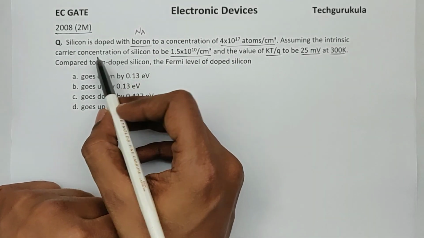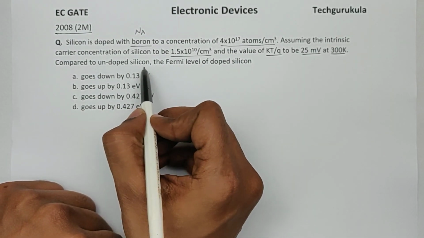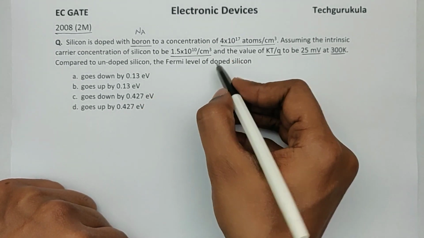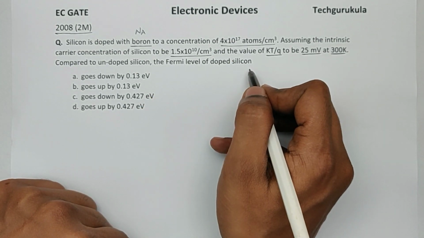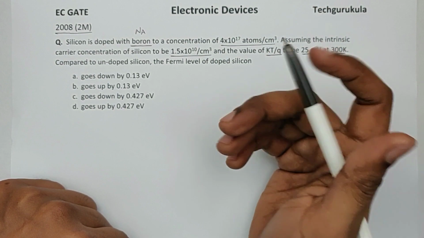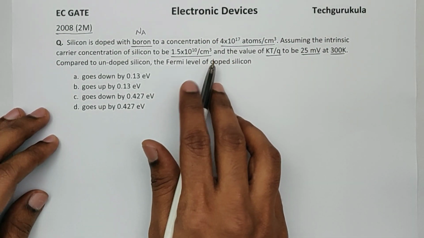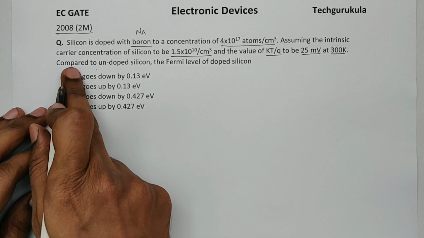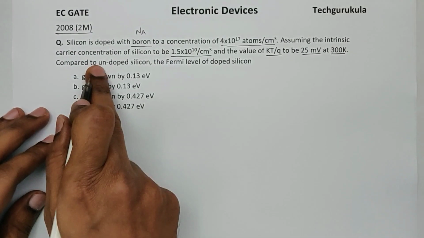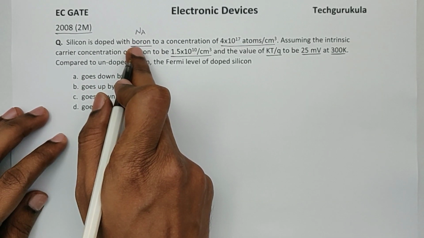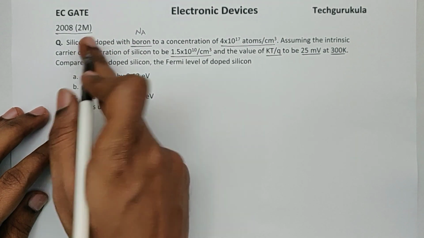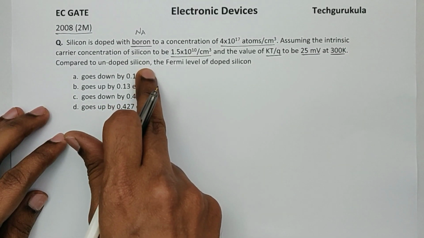Now the question states here: compared to undoped silicon, what happens to the Fermi energy level of doped silicon? They've given 4 options. They want us to compare what happens to a doped silicon with respect to undoped silicon in terms of Fermi energy level.